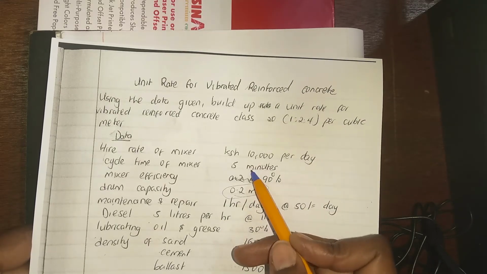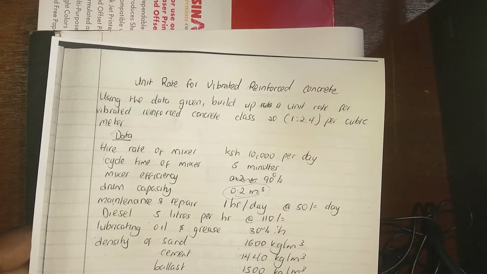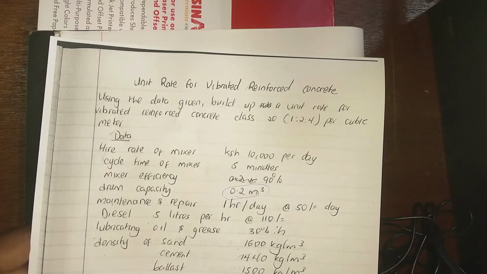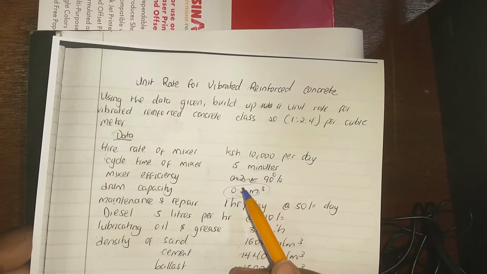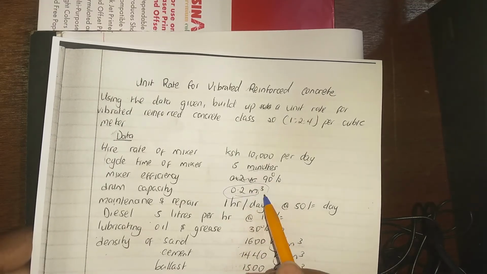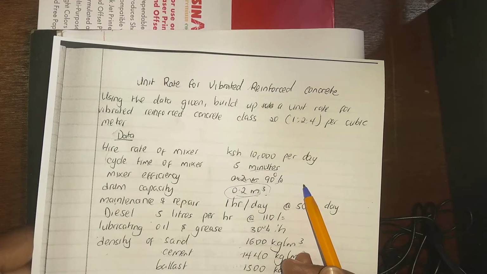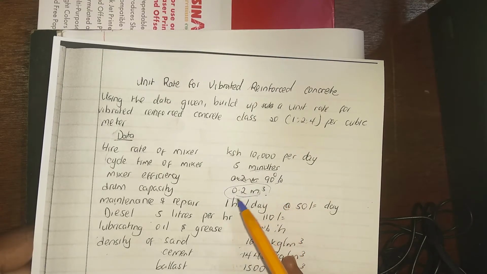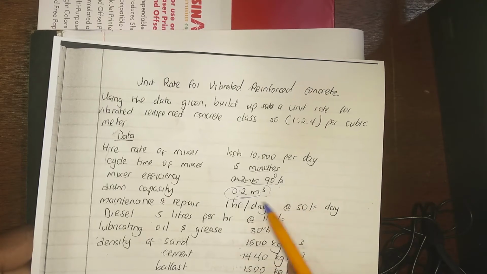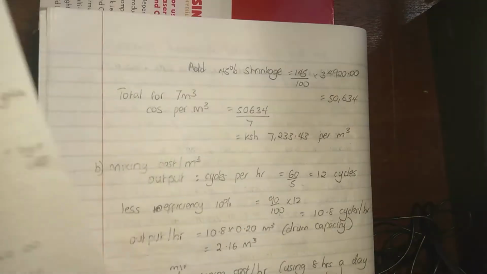The cycle time is the time that the mixer will take to rotate to mix the concrete, 5 minutes. So in 5 minutes it will deliver this volume with this efficiency. Because it's not 100% efficient, to get the number of cycles, we shall take 90% of the number of cycles.